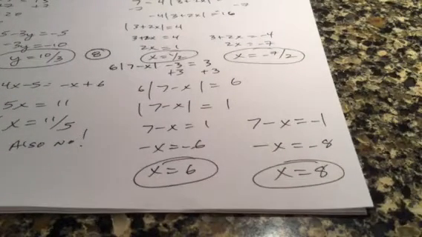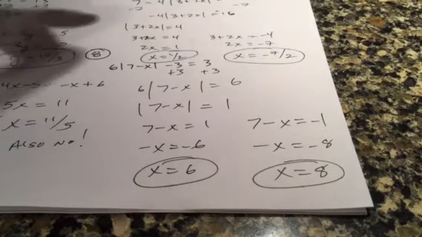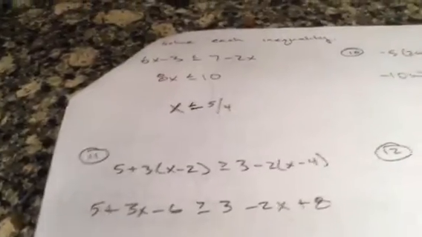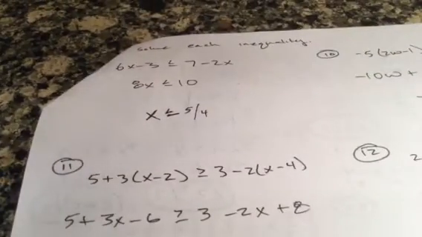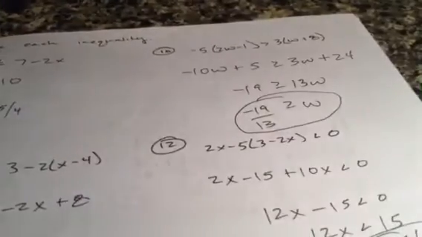7 minus x in the absolute value equals 1. Solve both equations, divide by negative. Make sure to flip the sign. All right, solve each inequality. Move the x's to the right, numbers to the left. I'm sorry, move x's to the left, numbers to the right. And divide, that's pretty easy.